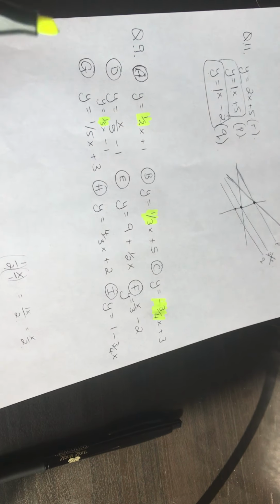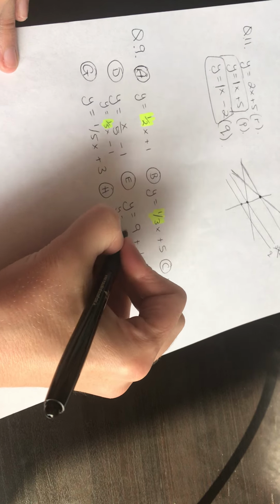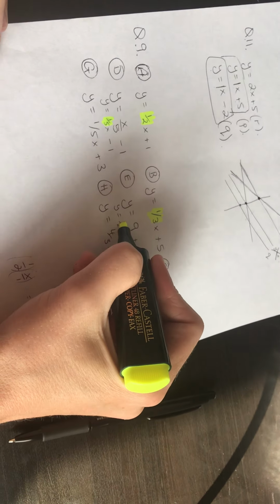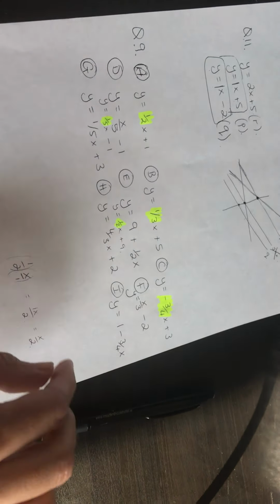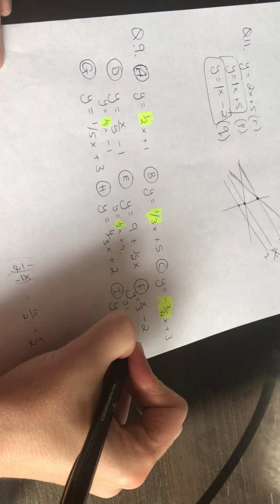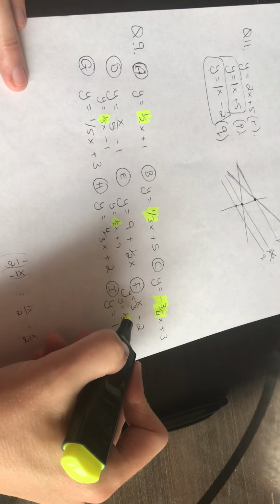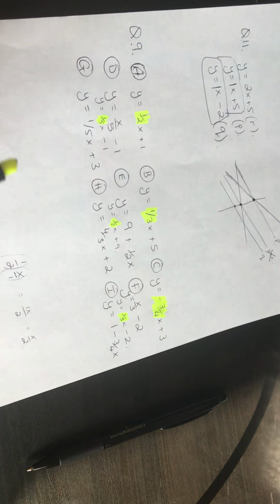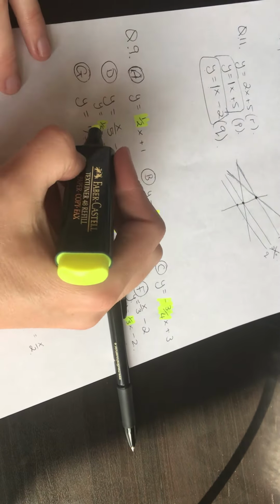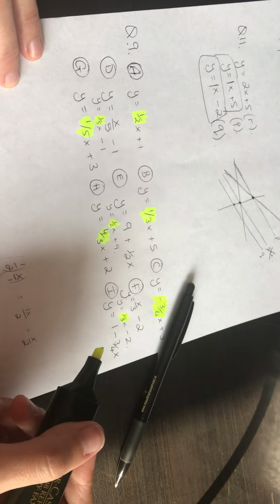This one I'm going to rewrite as well. y equals, I'm just going to put the x first. So half x plus 9. This is the same as D. So this is y equals a third x minus 2. So x over 3 is the same as 1x over 3, which is the same as 1/3 by x. There's a fifth. That one looks good. 4 over 3. That one looks good.